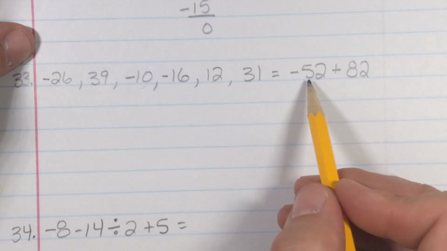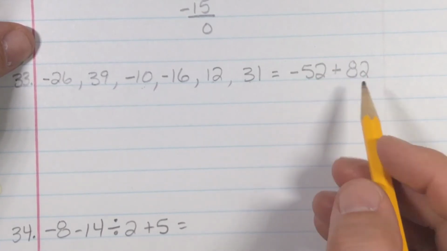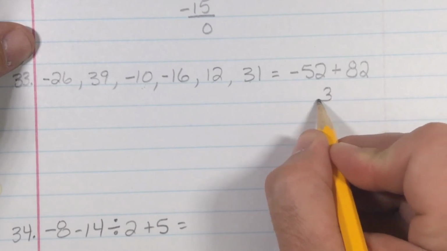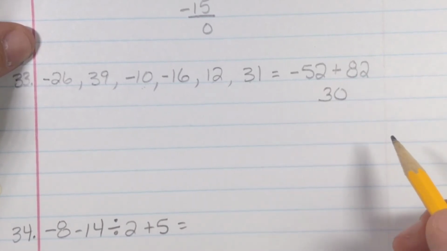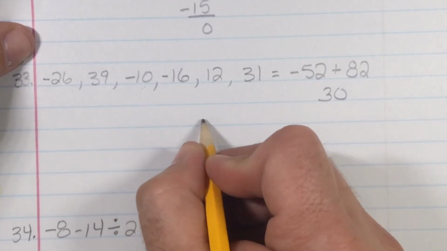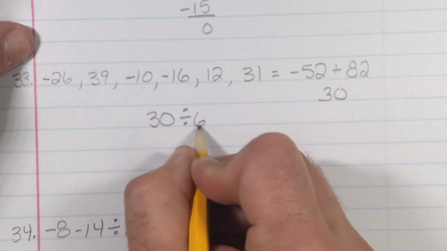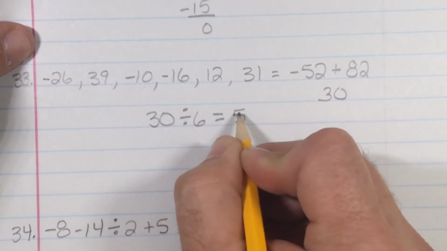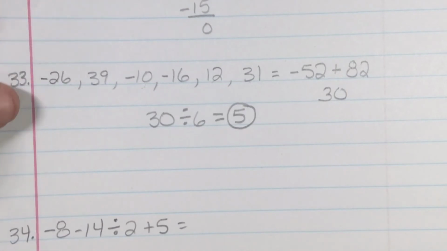Now I add these two, my negatives and my positives, different signs, so I subtract and I get 30. And I keep it positive because I had a bigger positive absolute value. Well, remember, I do still have to divide by 6. 30 divided by 6 equals 5. The mean of that set is 5.